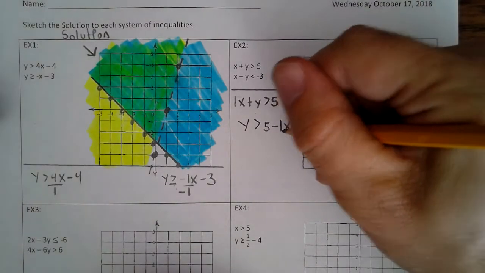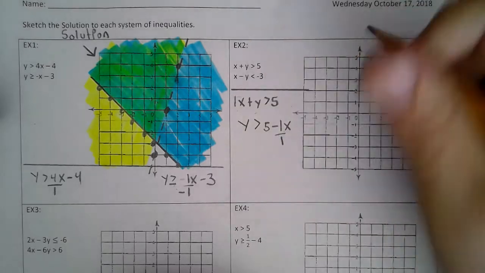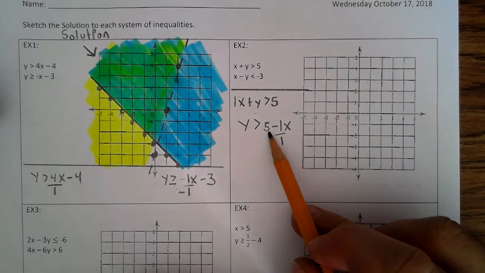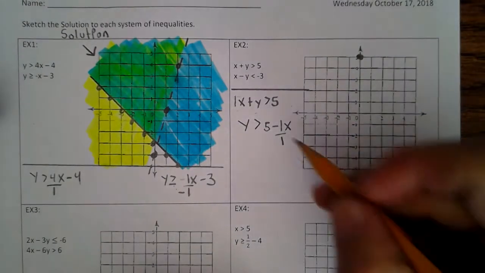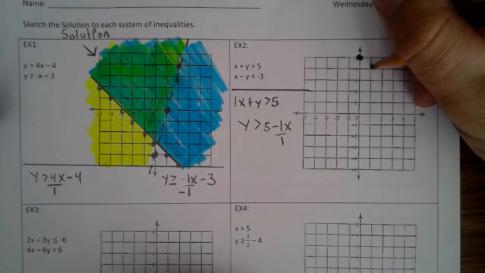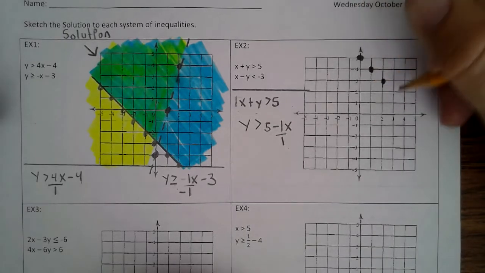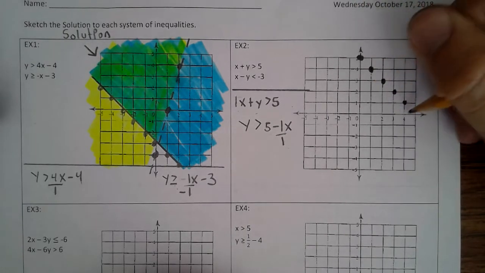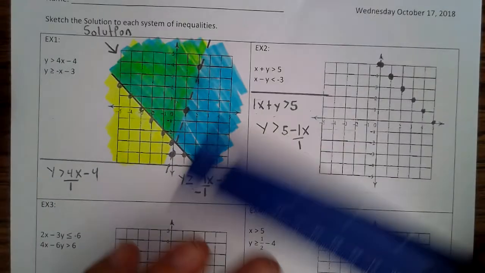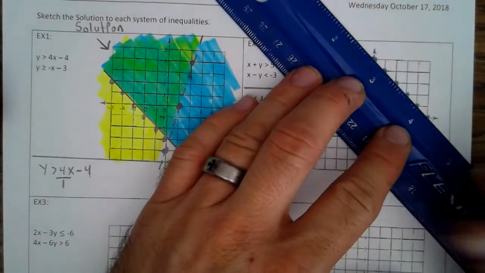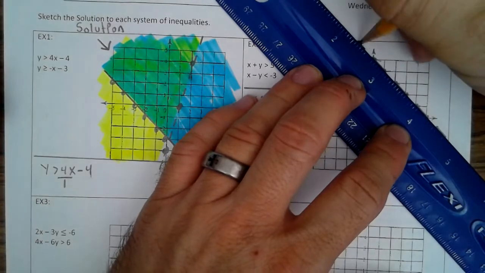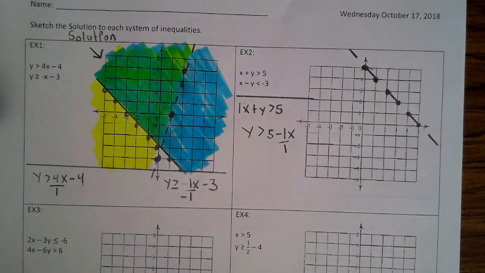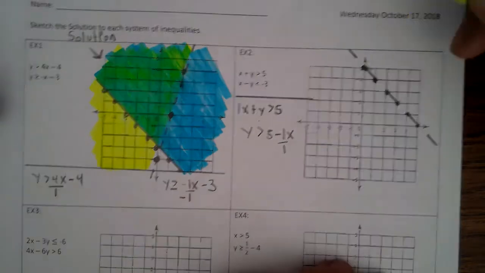Now, remember, the number in front of x is always slope, and slope is a fraction. The number without x is the y-intercept, so we're going to start with 5. So start at 5, and then this tells us to go down 1 to the right 1. So down 1 to the right 1, repeating. There's no line underneath, so it's a dashed line. Okay, it's greater than, so we shade above.